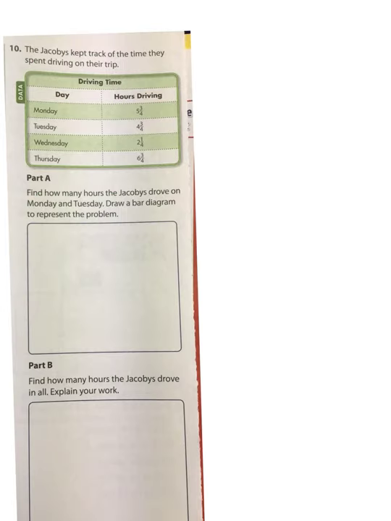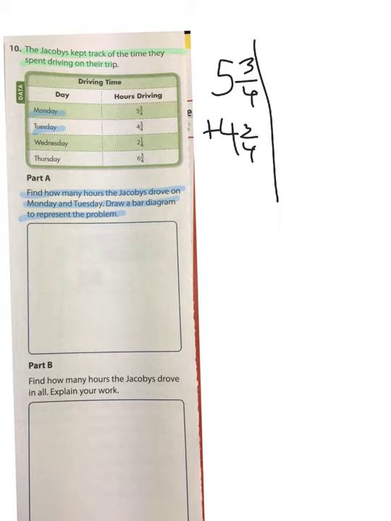We are on number 10. The Jacobs kept track of the time they spent driving on their trip. We need to find out how many hours the Jacobs drove on Monday and Tuesday. We also need to draw a bar diagram to represent the problem. Well, we are looking at Monday and Tuesday. So, since we're trying to find out how much they spent driving, we know that we need to add. So we have 5 and 3/4 plus 4 and 3/4. So if I'm going to add these, add your whole numbers and then your fractional parts. So you'll end up with 9 and 6/4.